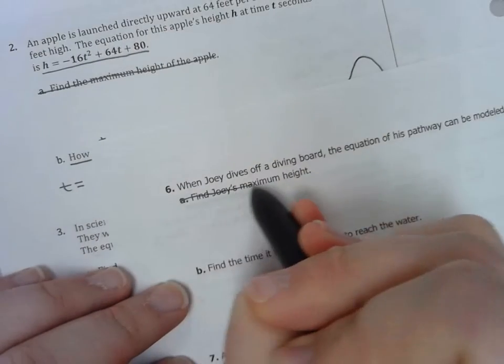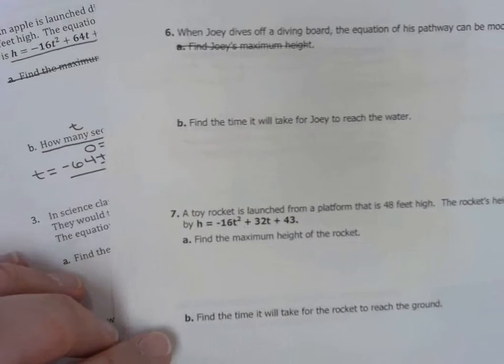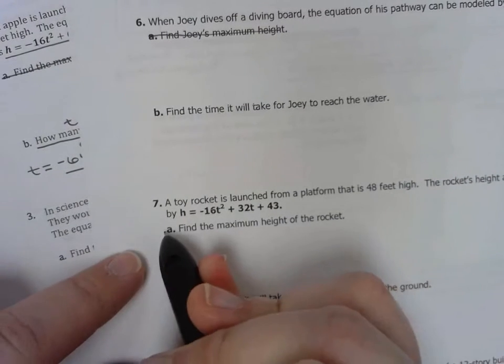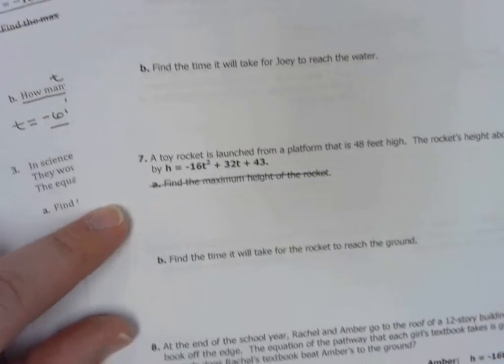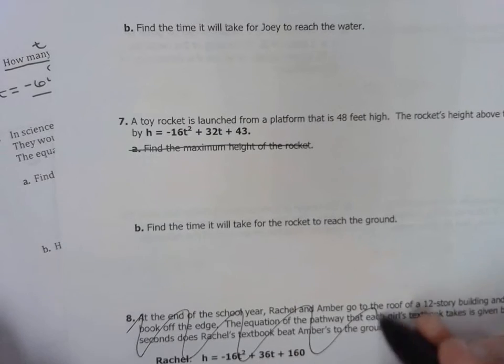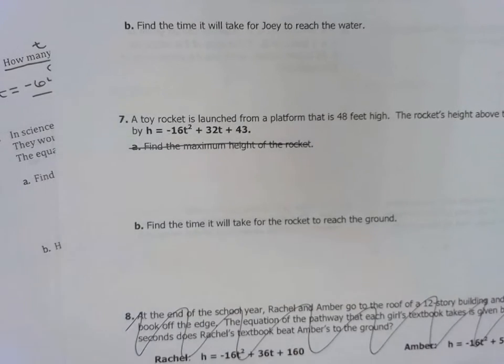Cross off 6A. Cross off 7A. And cross off the entire number 8. I know they're story problems. That's why I did not give you a ton of them, because they take a while. So cross off 5A, 6A, 7A, and then the entire number 8.